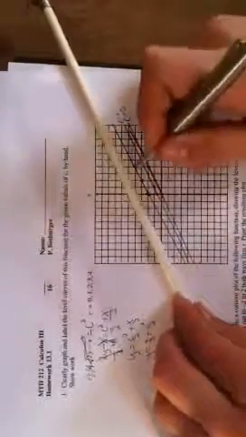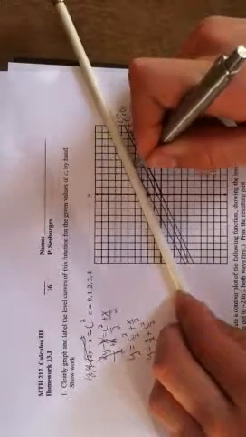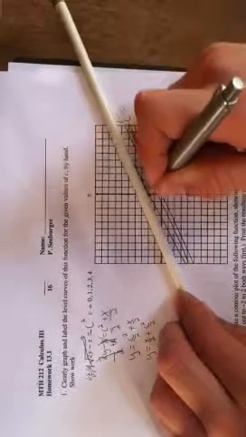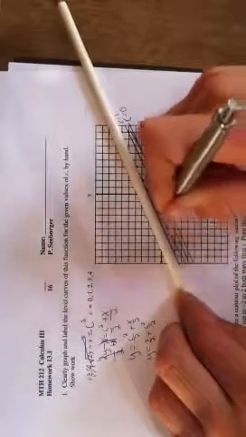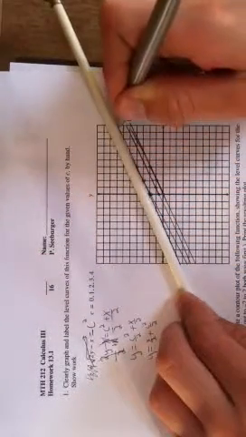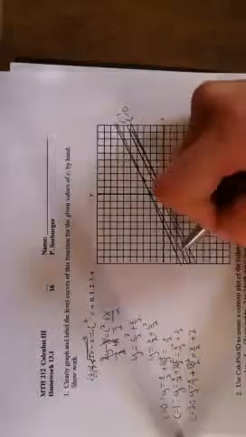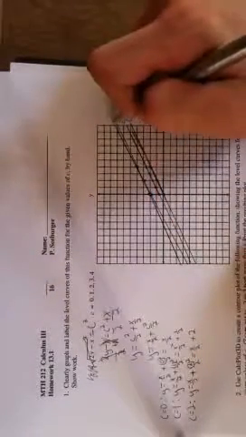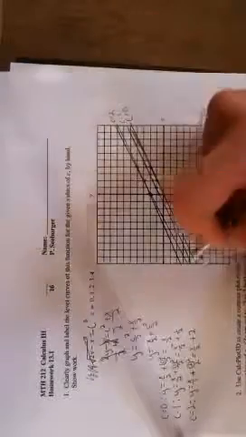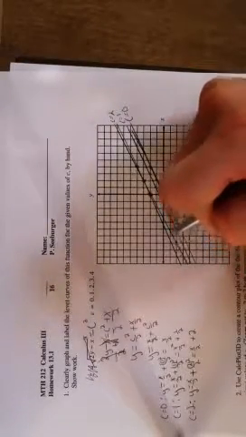Oh, that didn't work out very well. Let's try this again. That looks a little bit better. So sorry about that, guys. C equals 2. Just ignore this line here. It's a mistake. Alright.